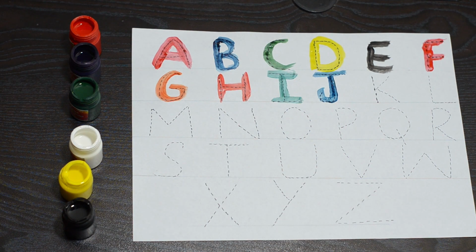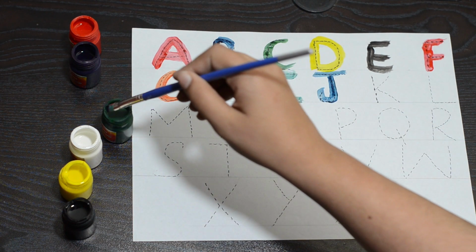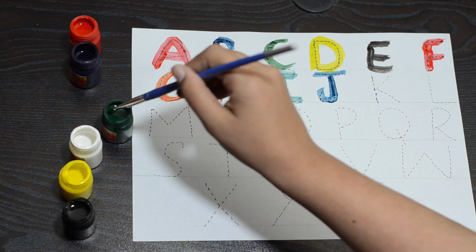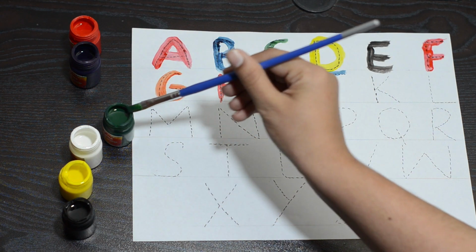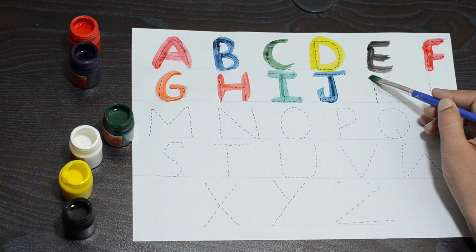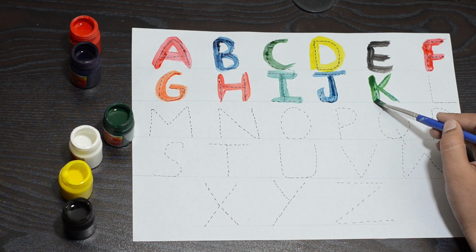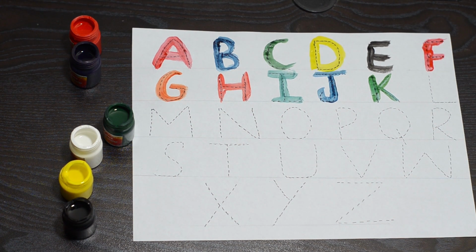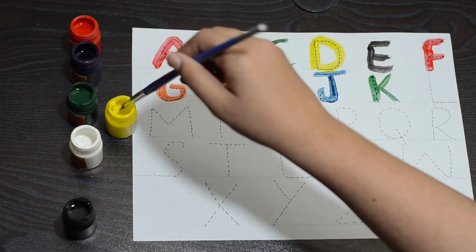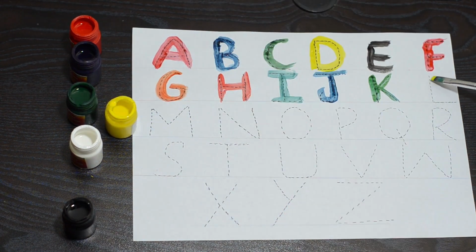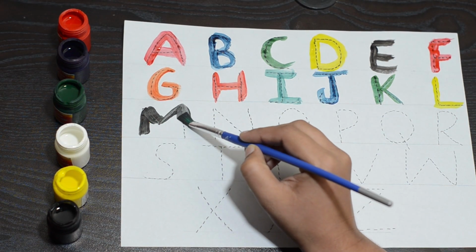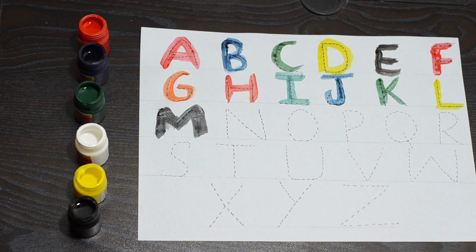J. Let's draw the letter K with green color. K. Let's draw the letter L with yellow. L. Let's draw the letter M with black. M.